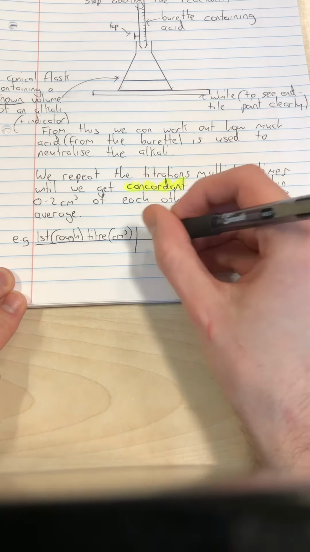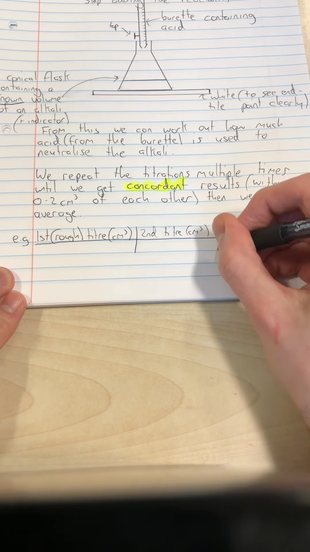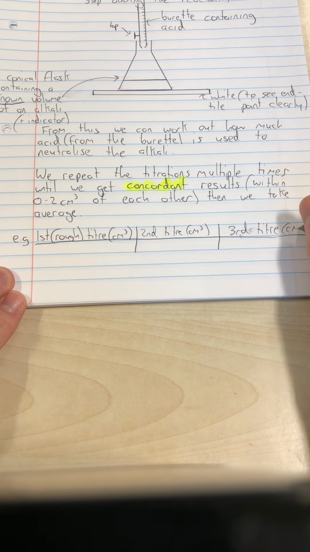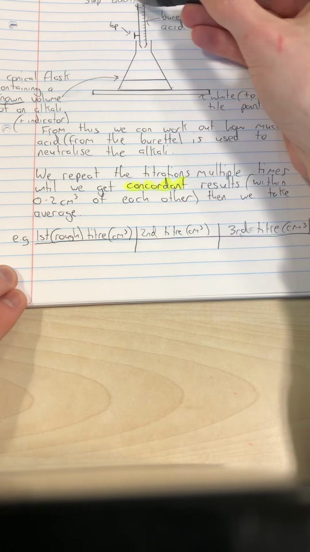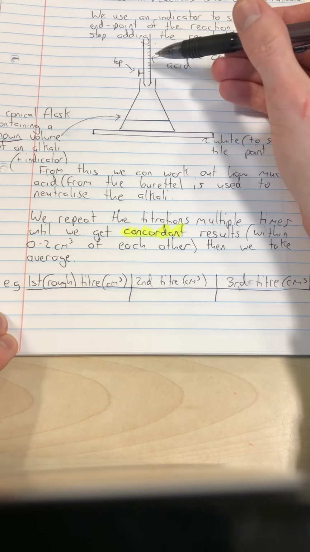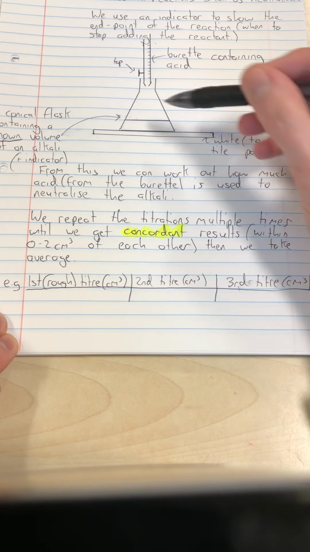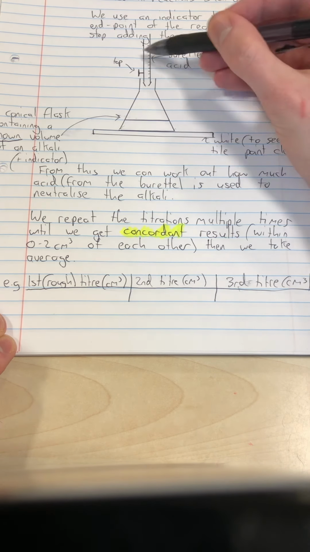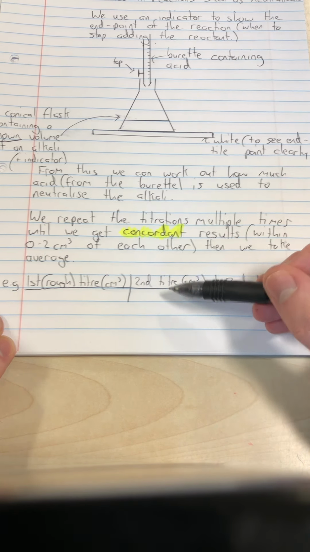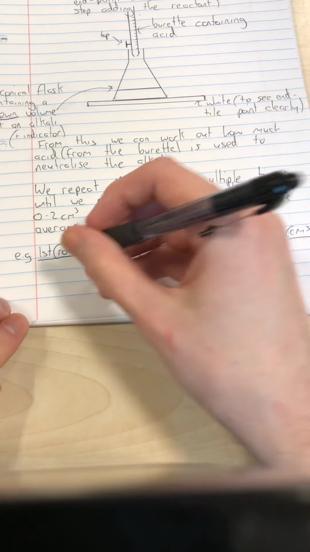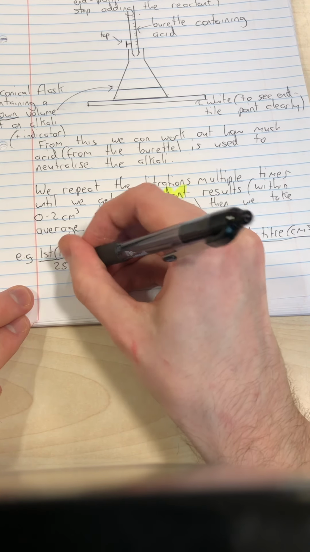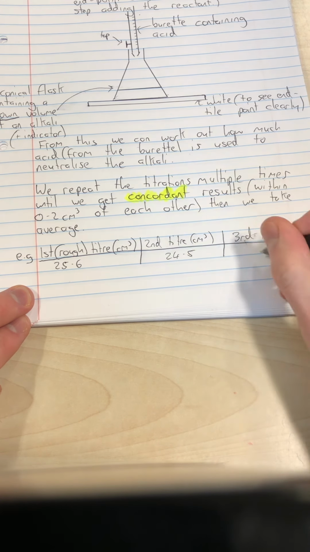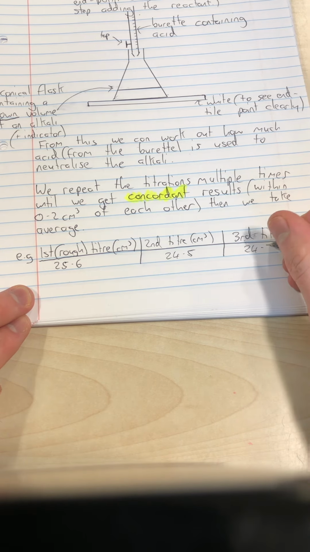The second titer, and then the third titer. So these are the 3 definite experiments. We do this 3 times, measuring how much acid it takes to neutralise. That's our rough titer. Then we rinse it all out, fill it back up, and do the full thing again, and we get a second titer, and then rinse and repeat, and we get a third titer. So let's just say we do 3 experiments, and we get 25.6 centimetre cubed, 24.5 centimetre cubed, and 24.3 centimetre cubed.